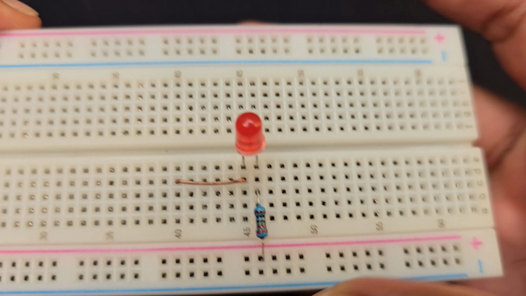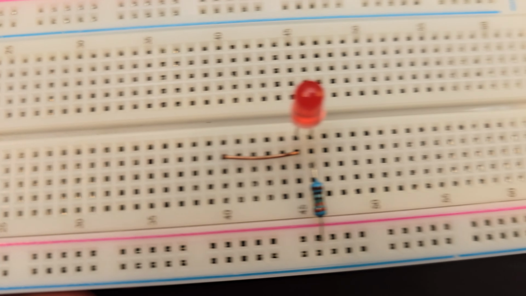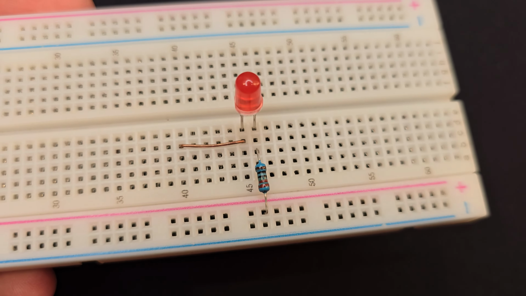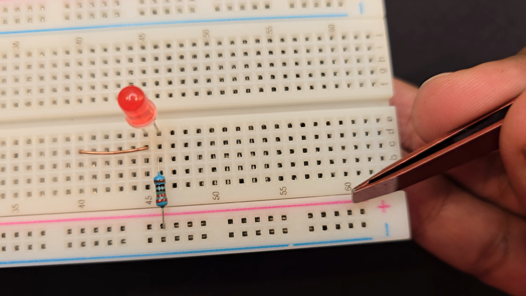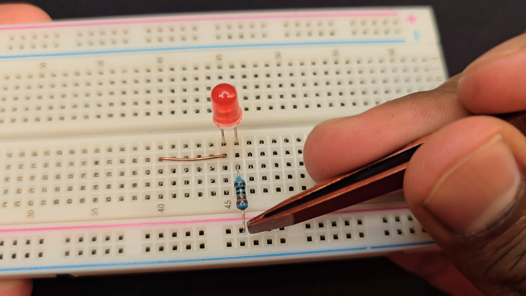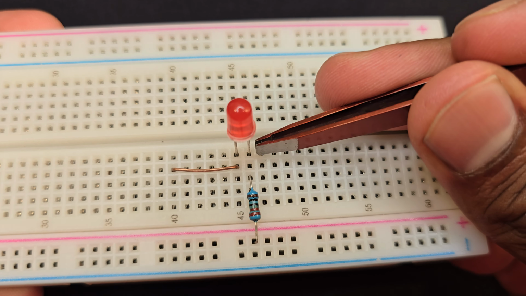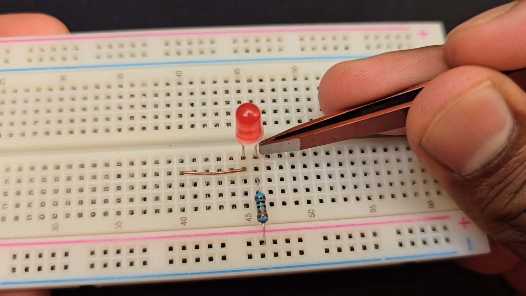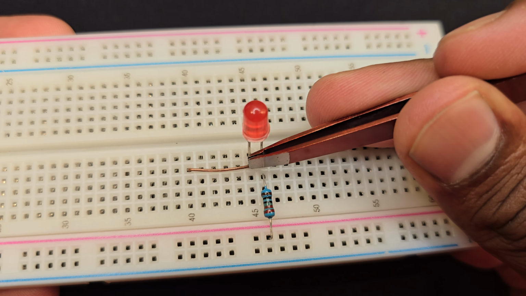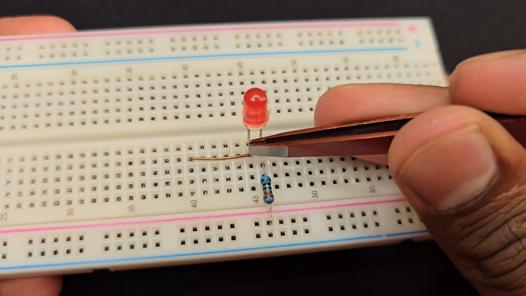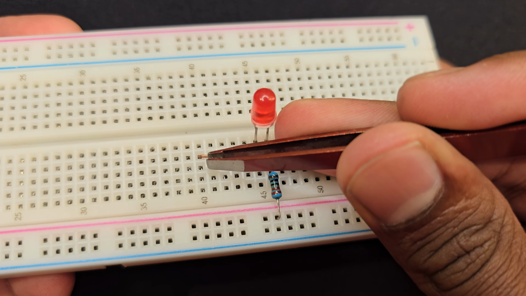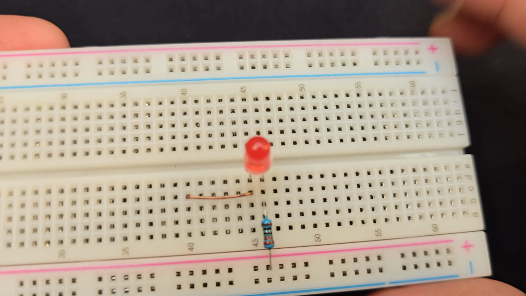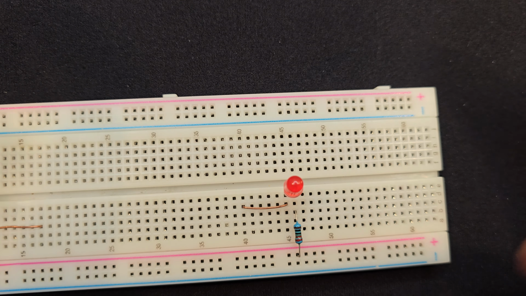Okay, I have this breadboard here. You can see, this is the positive rail. I connect a resistor to the positive pin of the LED. This is the negative pin, and I have a wire. And let's connect and test this LED.